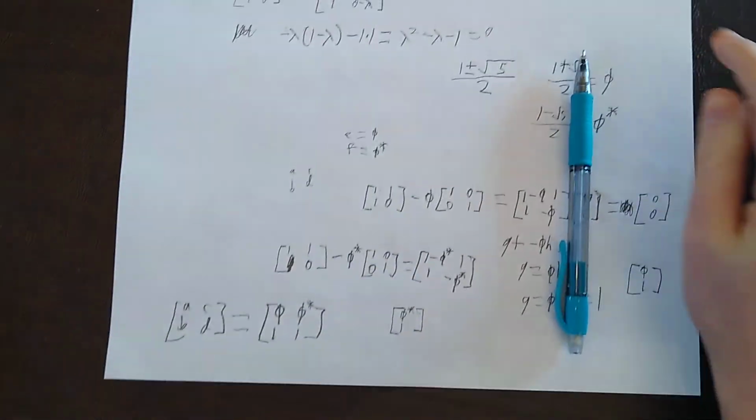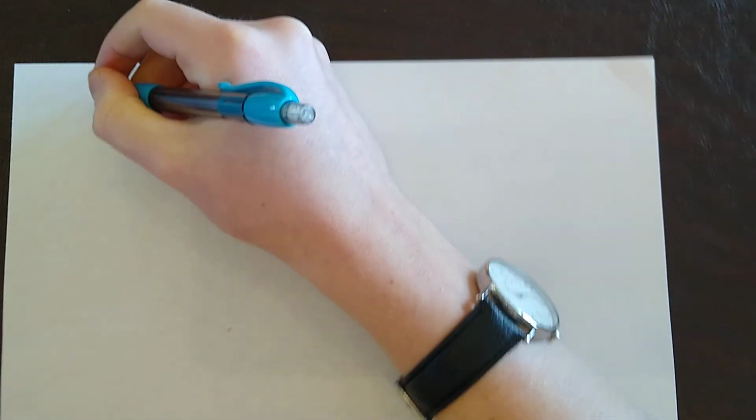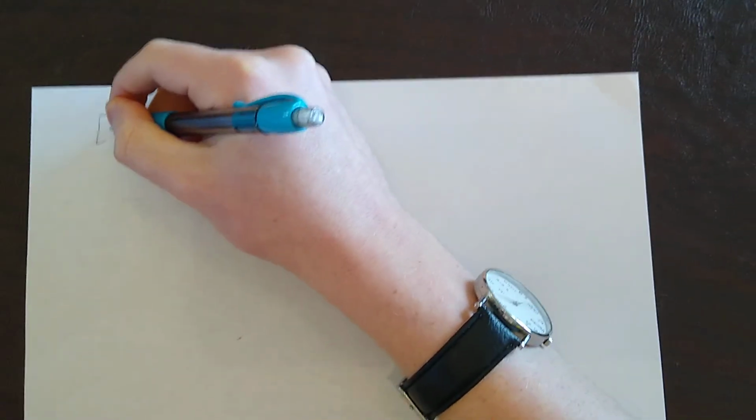Can you pause this, Anthony, so I can get more paper? Yep. So before you say any more, I just have to say I Googled it, and it turns out I was right. It's lambda.